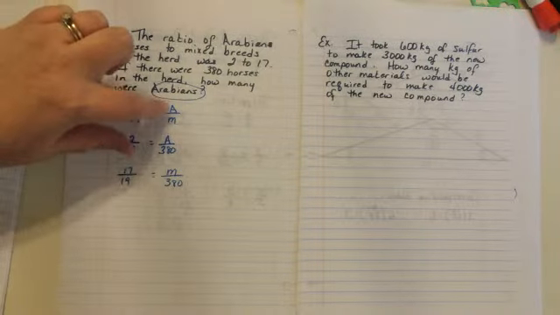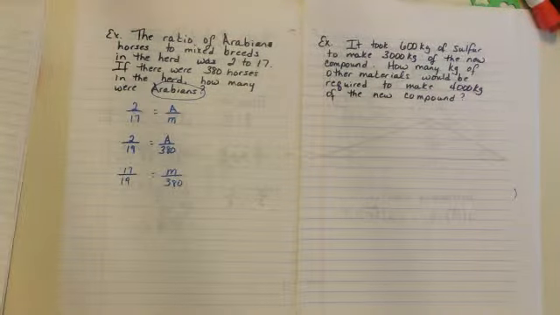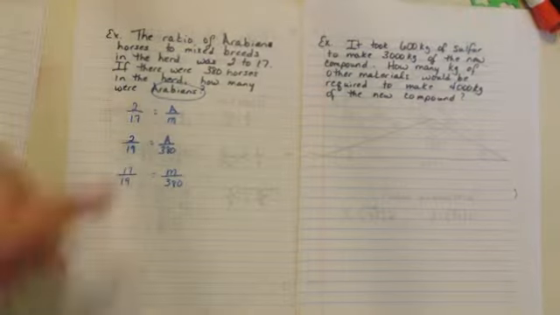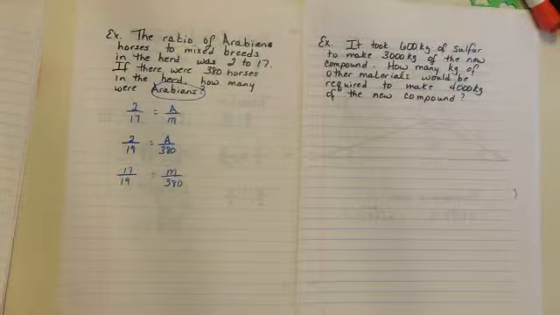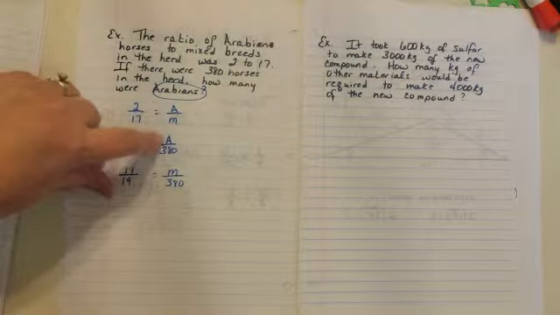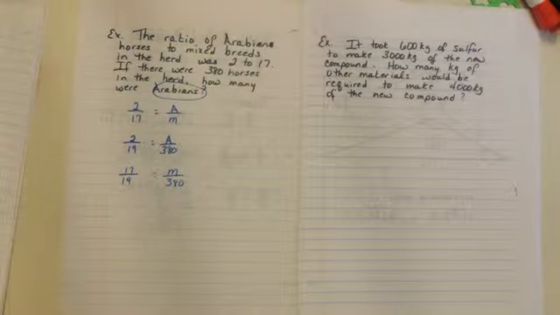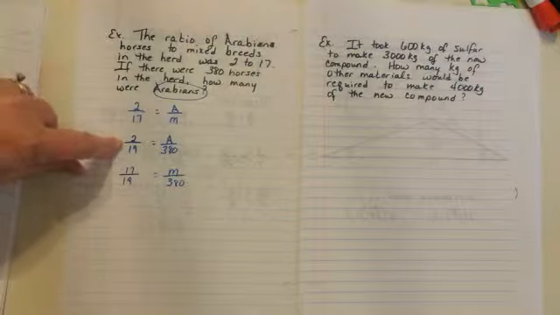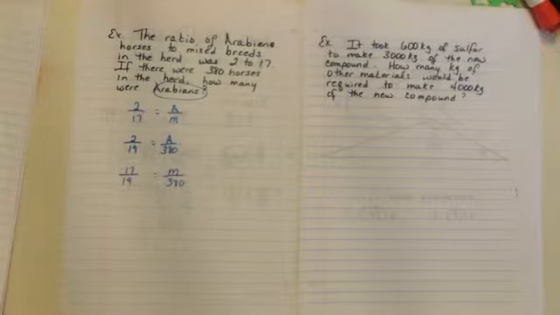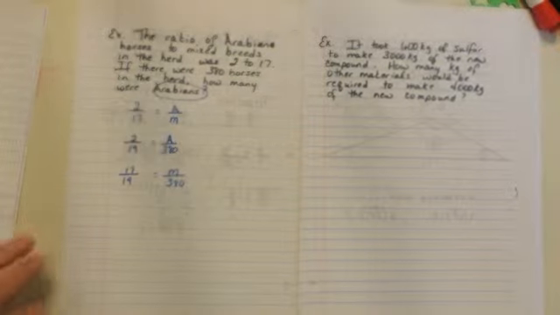This one, we have two unknowns. We have the number of Arabians and the number of mixed horses. This one, we only have one unknown. We only have the number of Arabians. So we're going to work with this ratio, and we're going to solve for the total number of Arabians.